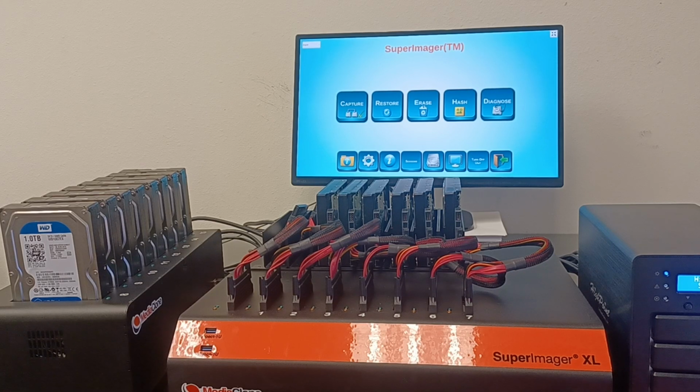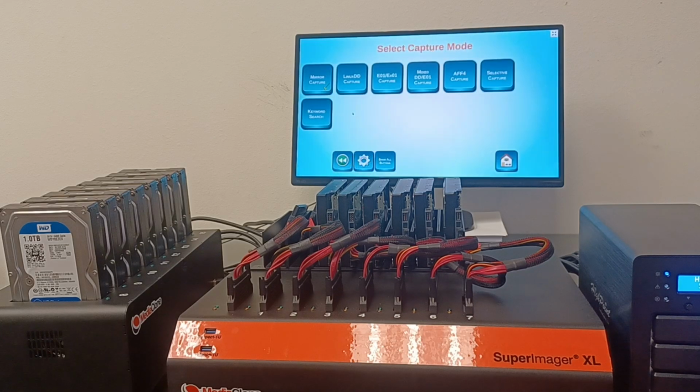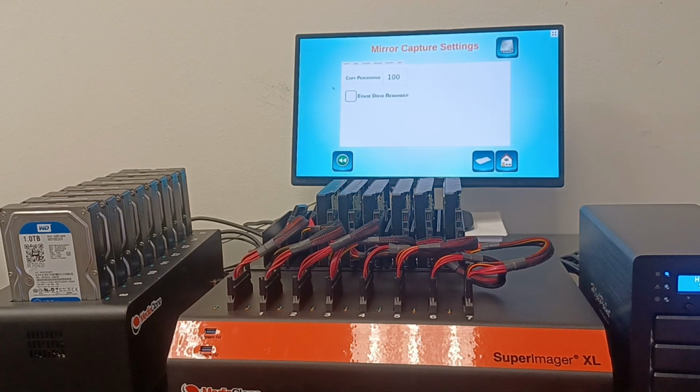So the application came in, and let's start to explore the SuperImager application. We start with capturing. We can select the different capture modes. Mirror capture allows you to bit-by-bit imaging, including 4 hash values at the same time with no limitation. Hash the evidence and compare the result for authentication of the image. You can use encryption on the fly, keyword search on the fly with some filters.